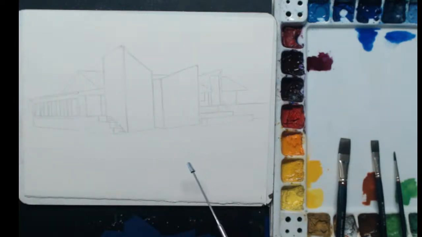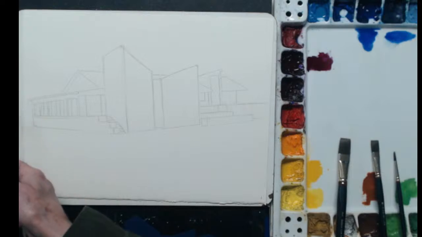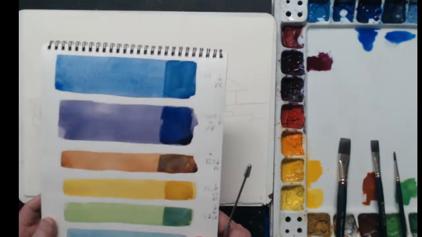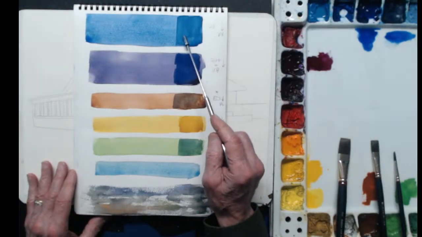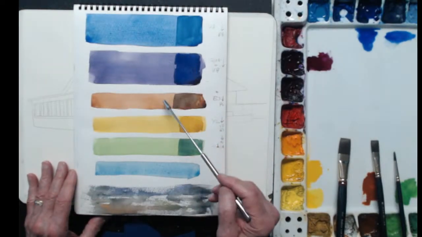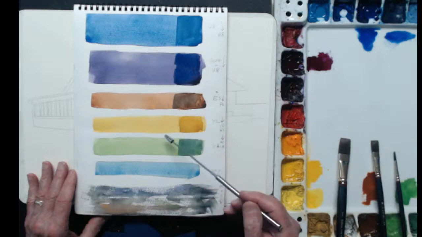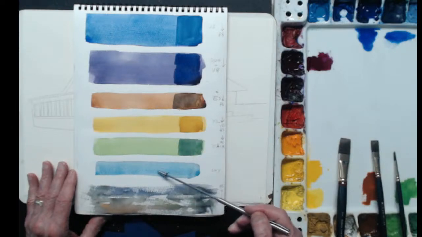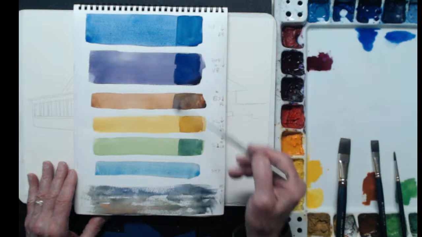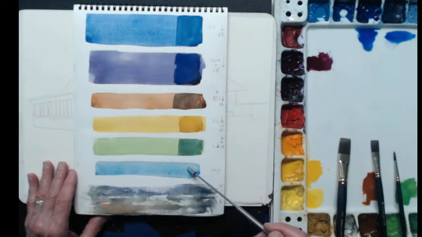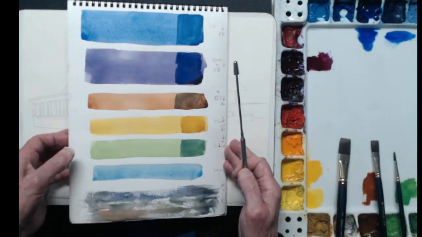Let's go over the color structure I'm going to use. This is going to be probably unusual to a lot of you, but I'm going to be using multiple colors. I'm going to be using blue, violet, burnt sienna brown, yellow, green, and blue again. And I'm going to use those different colors, and I'm going to darken them up for the shadows over here. So that's going to be my color scheme.